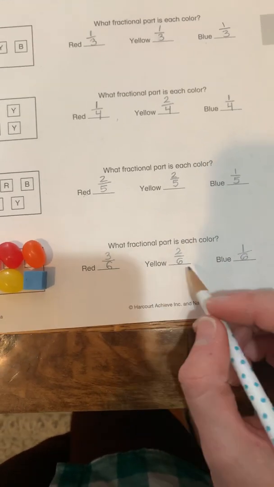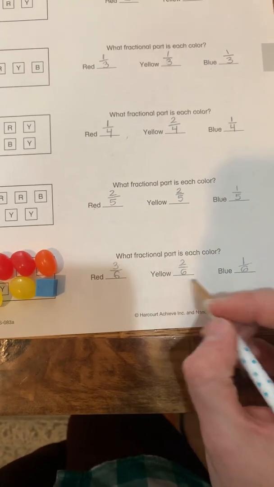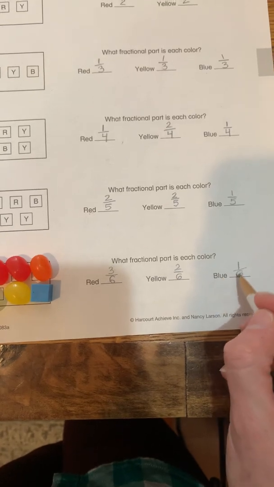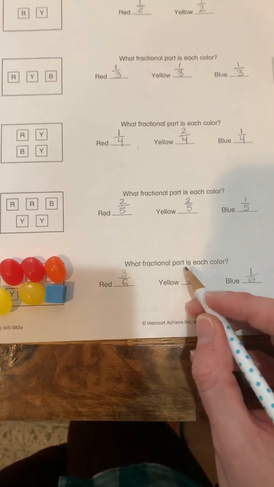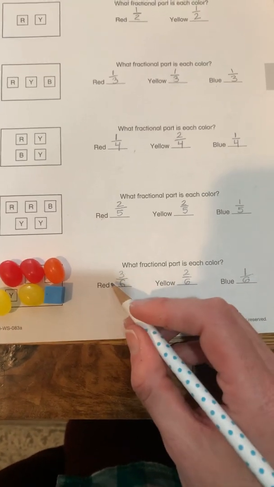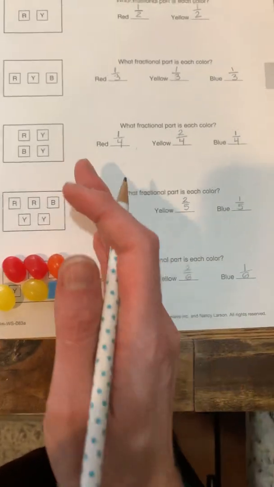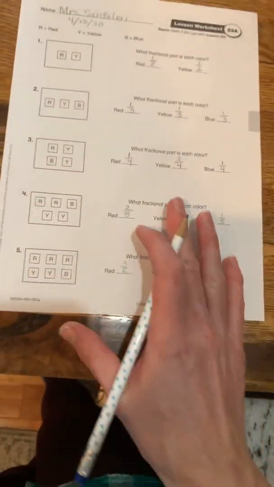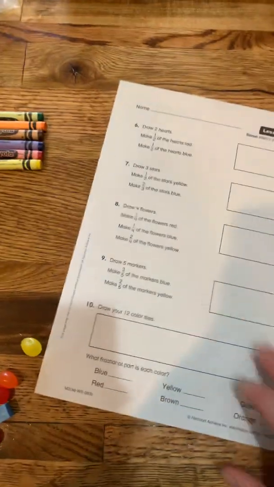The 6 is the total. It stays the same on these fractions, but there's only 1 out of 6 blue, 2 out of 6 yellow, 3 out of 6 red. Good. Now we're going to flip, oops, dropped the jelly bean. Now we're going to flip to the back side.